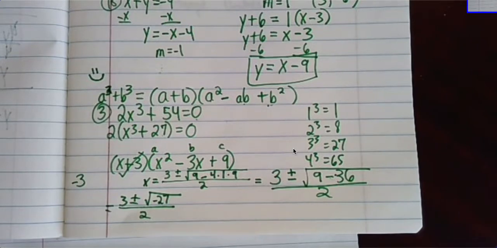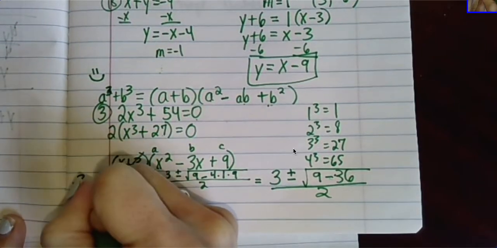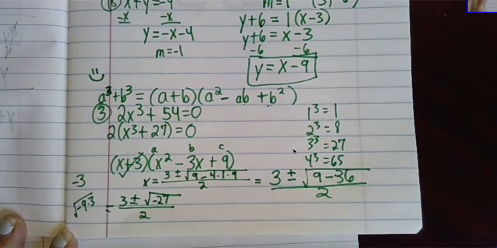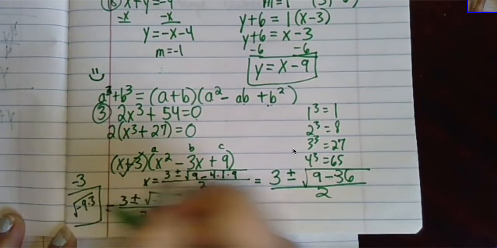So is there a number that goes into 27 that's a perfect square? Yes, 3. 3 is not a perfect square. The other number is 9. 9 is a perfect square, right? What's 9 times 3? 27. There you go. So the square root of negative 27 would be the square root of negative 9 times 3. Don't forget your i, right? That's like a little side note.